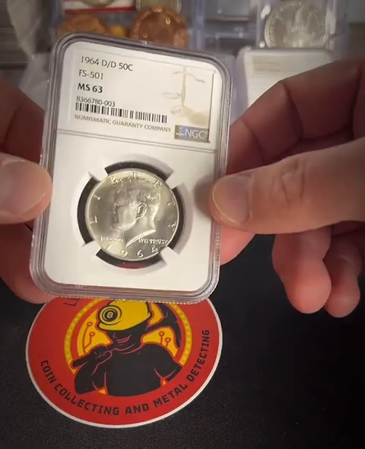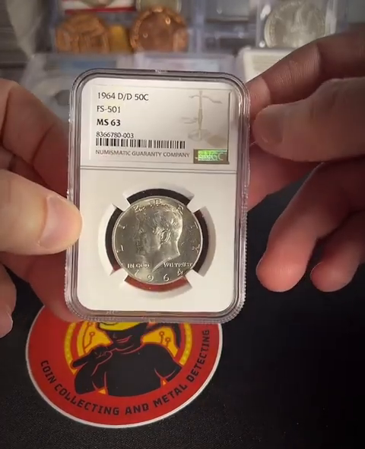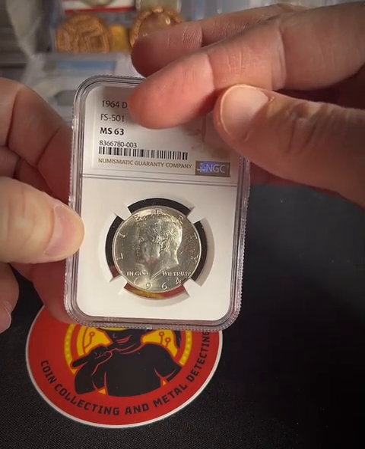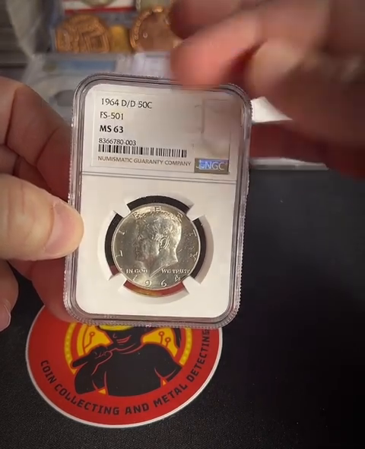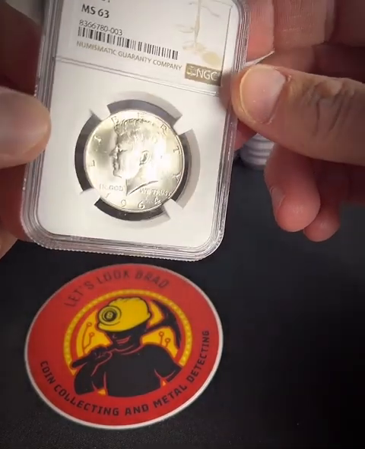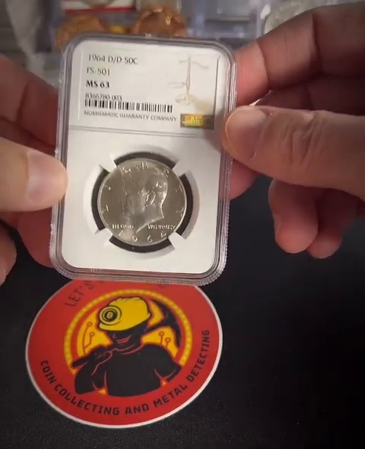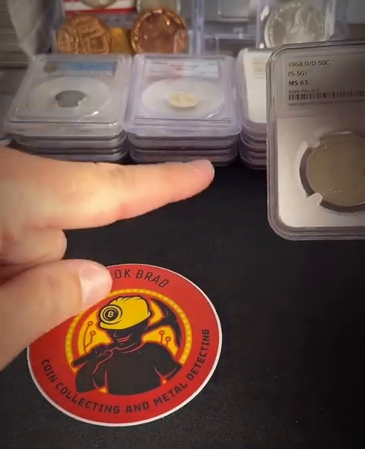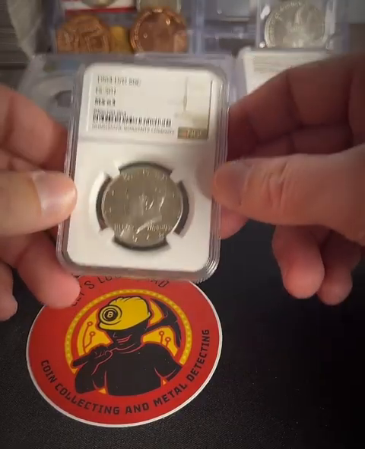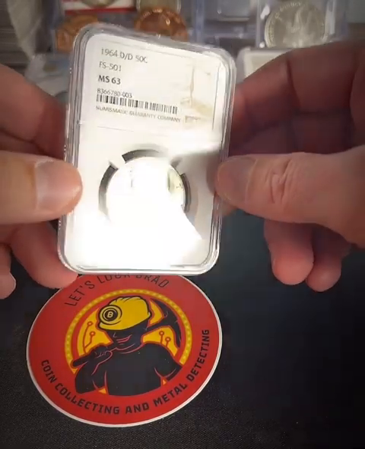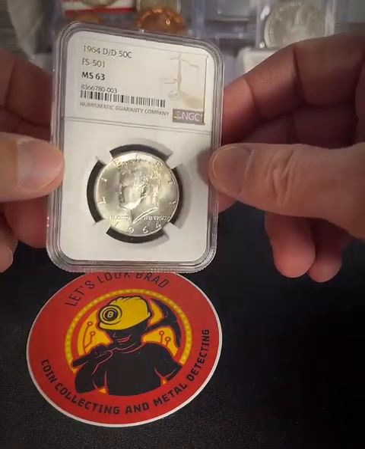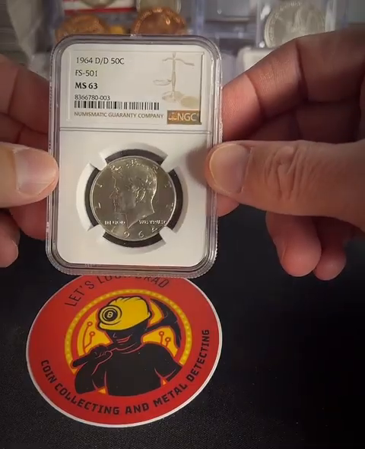So this right here, as you see, it's got a 1964 D over D 50-cent piece. It's got the variety for the FS 501, and they graded it at a 63. So it is a beautiful coin. This one I actually had bought, because usually everything that I've got right here I pretty much have pulled out of a penny box or a nickel box, dime box. So I do a lot of coin roll hunting, but as mentioned, I just wanted to bring you guys in and show you the difference between the varieties and the errors.